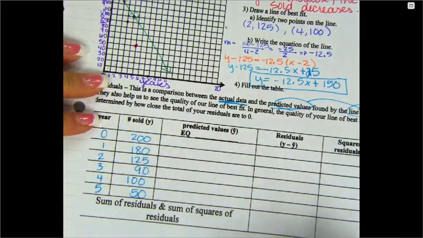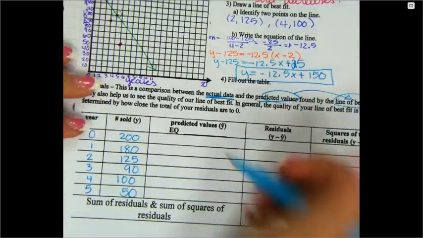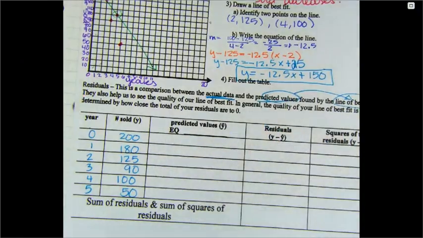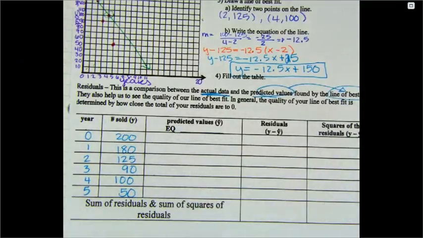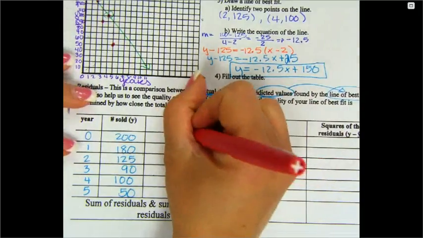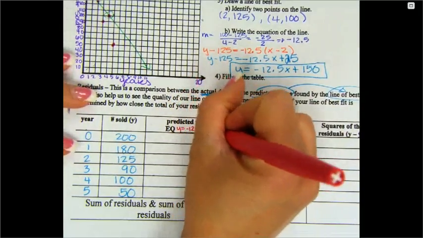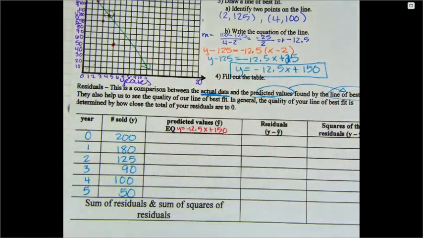Okay. Good? Predicted value is y hat. It looks like this on top of it. Yes, we call it y hat. All right, EQ means your equation. What's the equation we just found? Good. Y equals negative 12.5x plus 150. Good? Is it the same equation for everyone? Is that going to be that answer? No, that's going to be a different equation every time you solve using this.